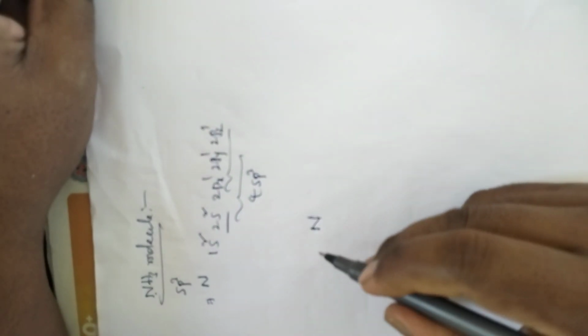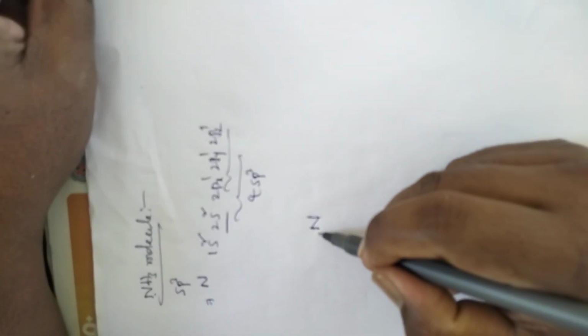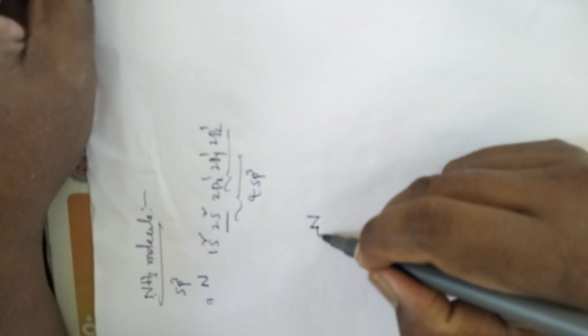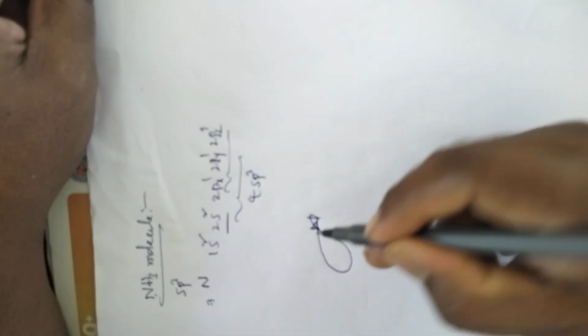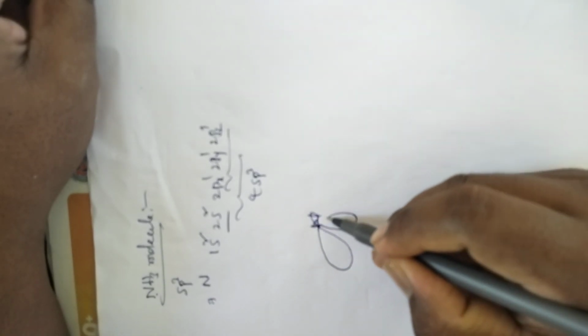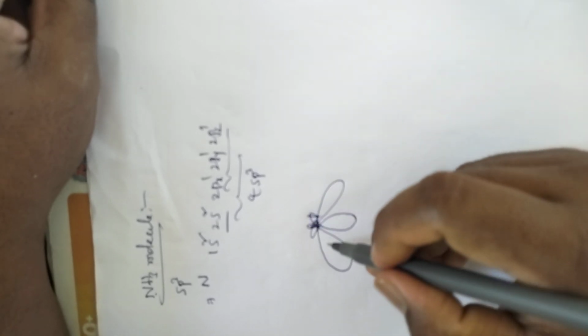What is the shape of an sp3 hybridized orbital? A larger loop and a smaller loop.